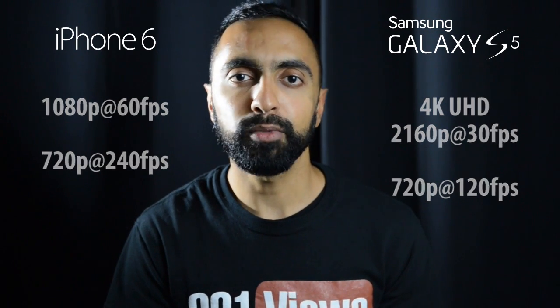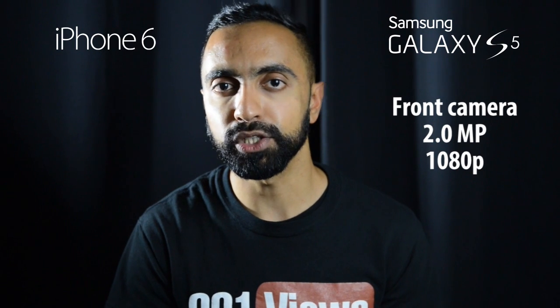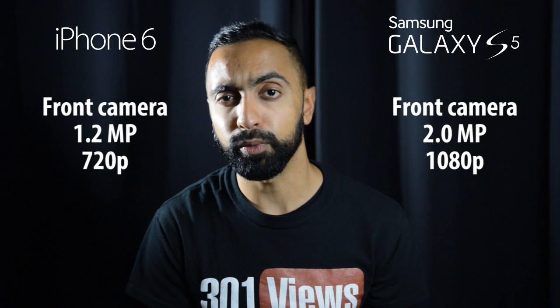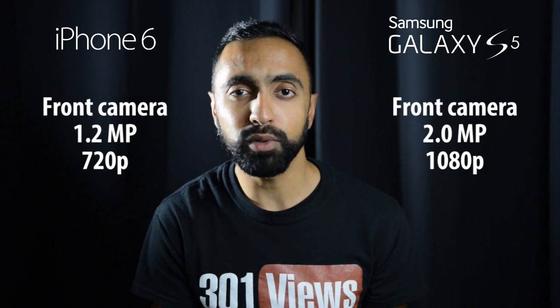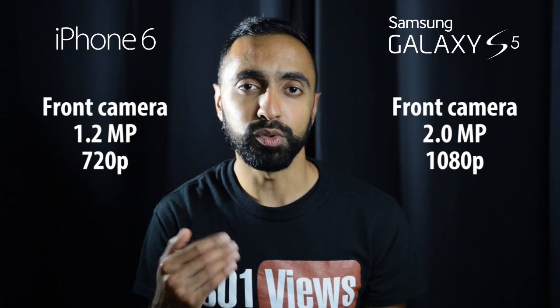In terms of front-facing cameras, the Samsung Galaxy S5 has a 2 megapixel front-facing camera, which is capable of filming 1080p HD. The Apple iPhone 6 only has a 1.2 megapixel front-facing camera, which is capable of filming 720p HD. Once again, they have still kept it to 1.2 megapixels. With that selfie craze, I would have expected them to have improved that.